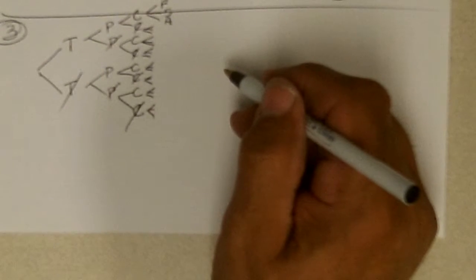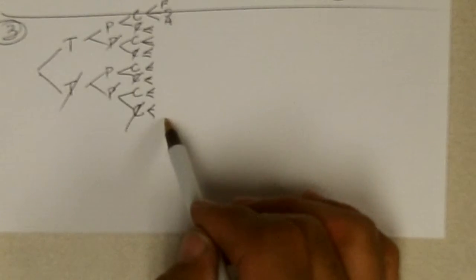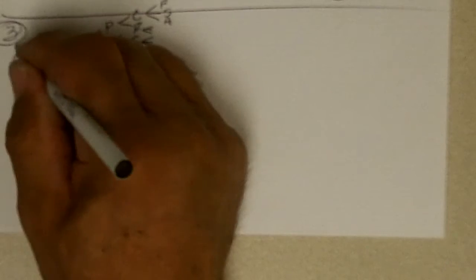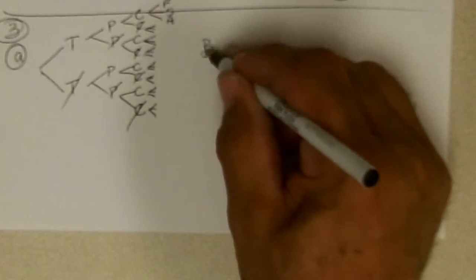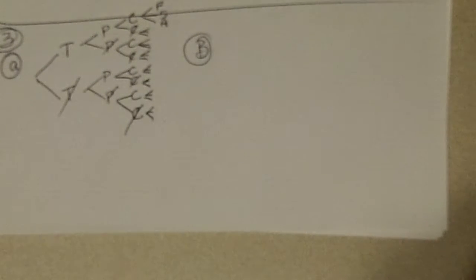So I've got the tree diagram, I just made it too small here. That's A. Now B: How many possible burger meal combinations are there to choose from if you consider the choices of adding or not adding tomato, pickle, and cheese, and you get one of the sides?